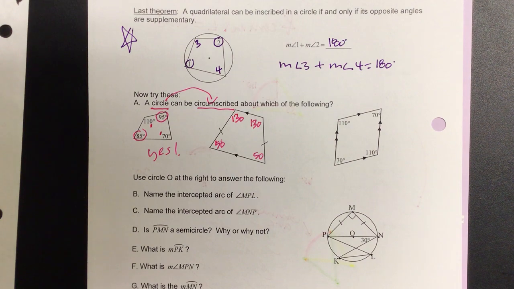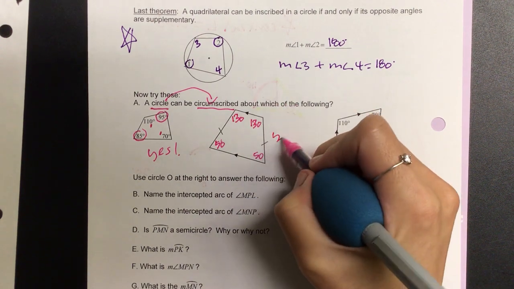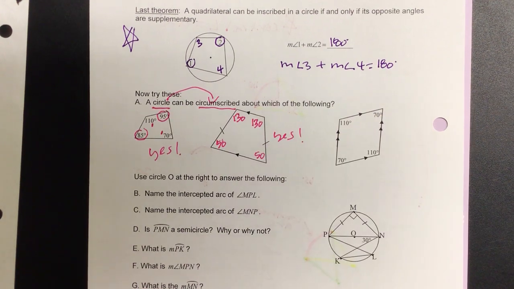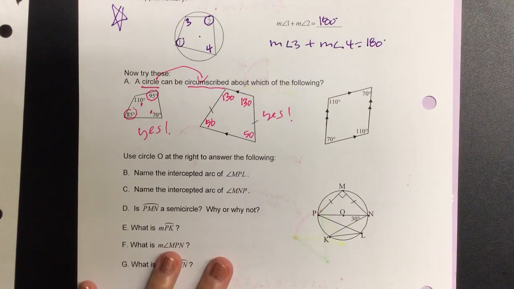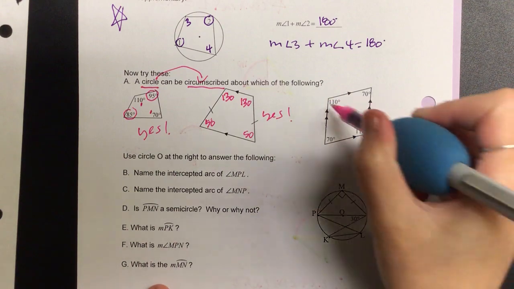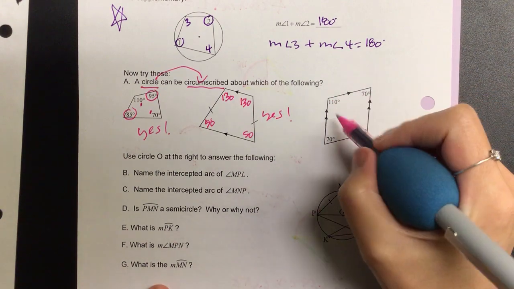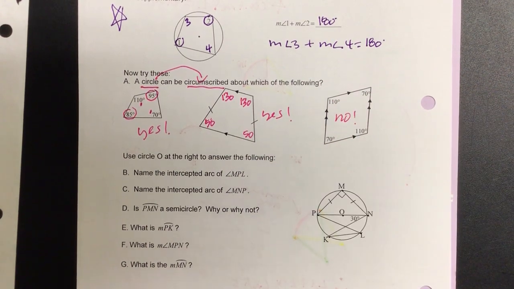So just by looking at that, can a circle go around it? Yeah. Yep. And then our last one, can the circle go around it? Because when I have 110 and 110, or 70 and 70, that's not going to make it 180.